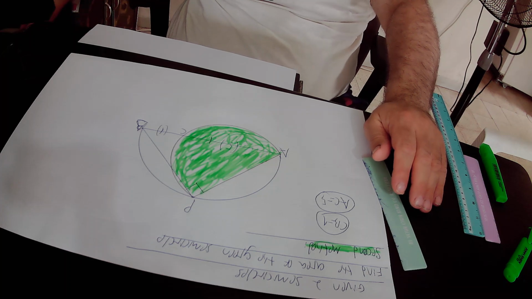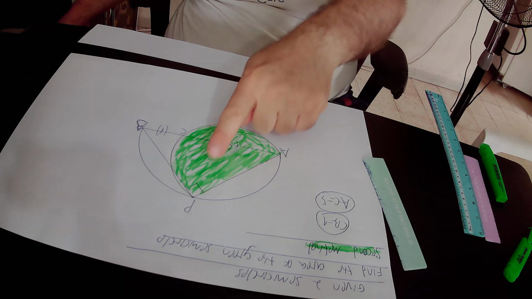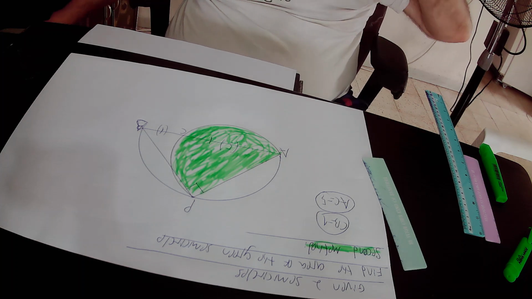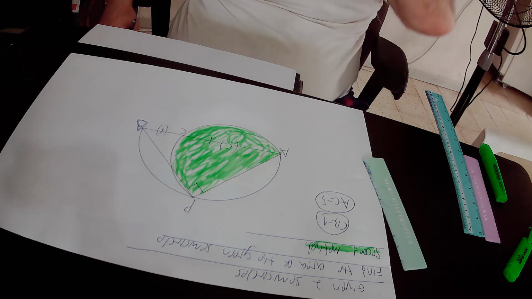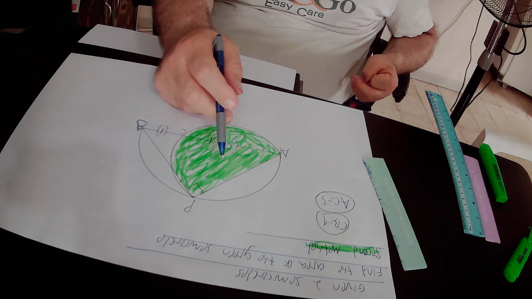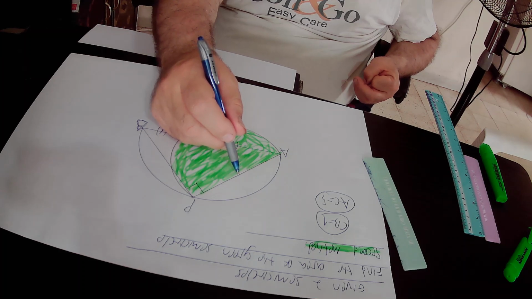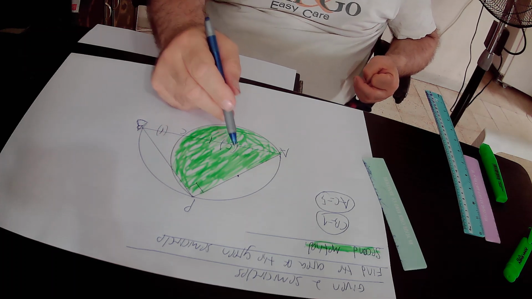Actually, line segment AP is perpendicular to line segment PB, because this angle is a right angle, or line segment BP is perpendicular to line segment PA. PA is the diameter of the green semicircle, and we know that the center of any circle is always located on the diameter of the circle. So the center of this green semicircle must be somewhere between points A and P. So here this will be the center of this green semicircle. We define the center as O.